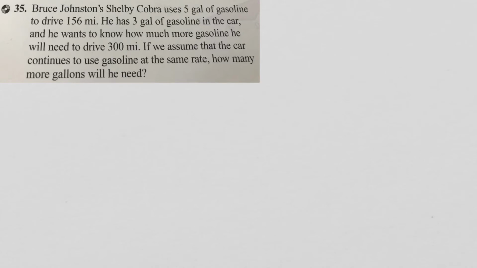Okay, so let's use a proportion to solve this. In one situation, we have 5 gallons of gas goes 156 miles. So I'm going to put gallons over miles, and the first fraction will be 5 over 156. This I will deal with after the problem.